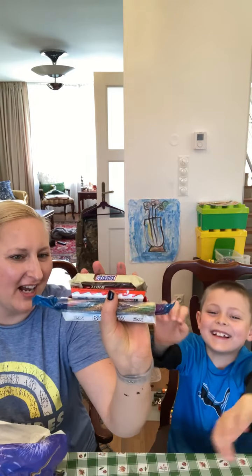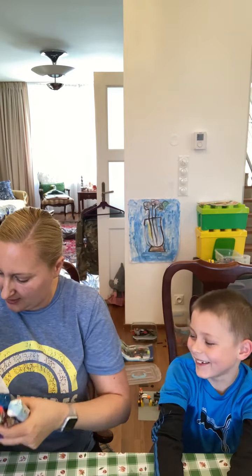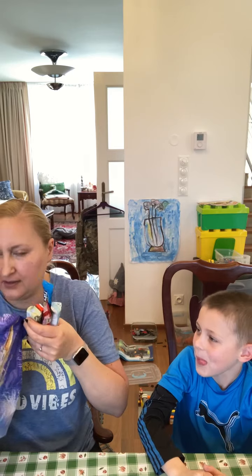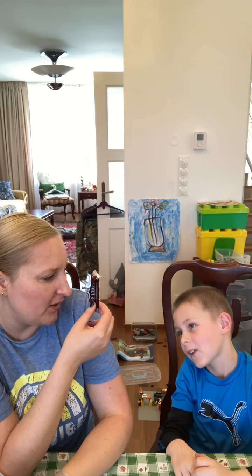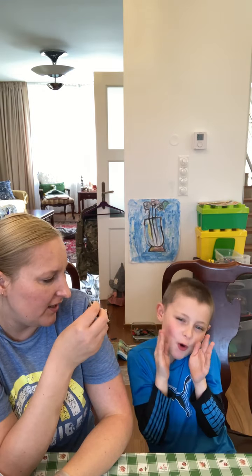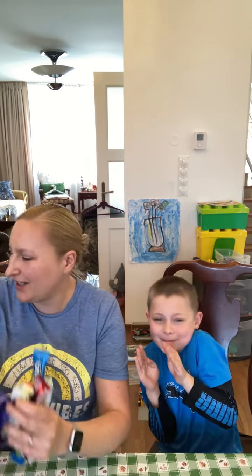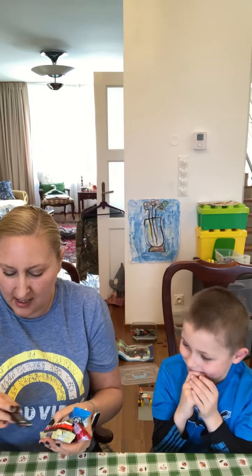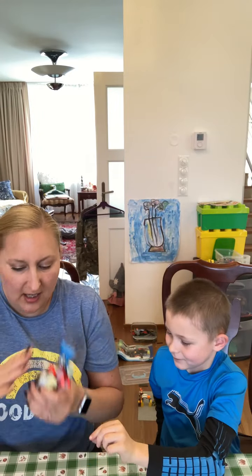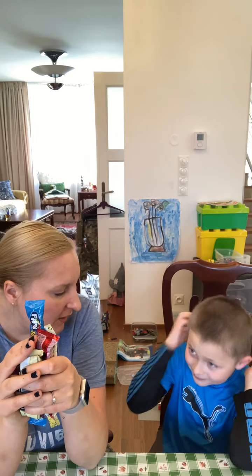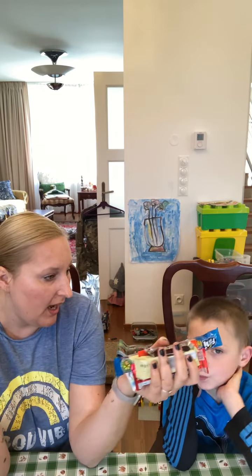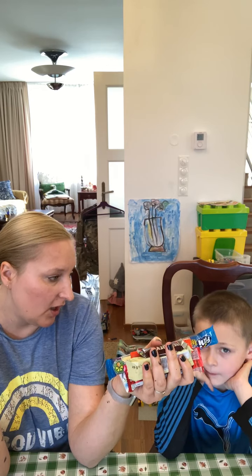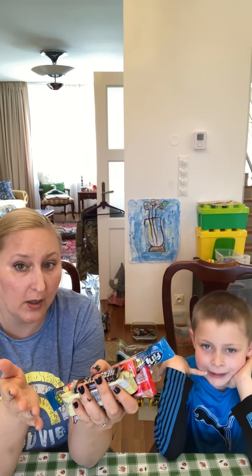Whoa, look what I brought to class today. Is this a long candy bar or a short candy bar? Short candy bar. A short candy bar, of course. So we talked about how we measure items to know how long or how short they are.